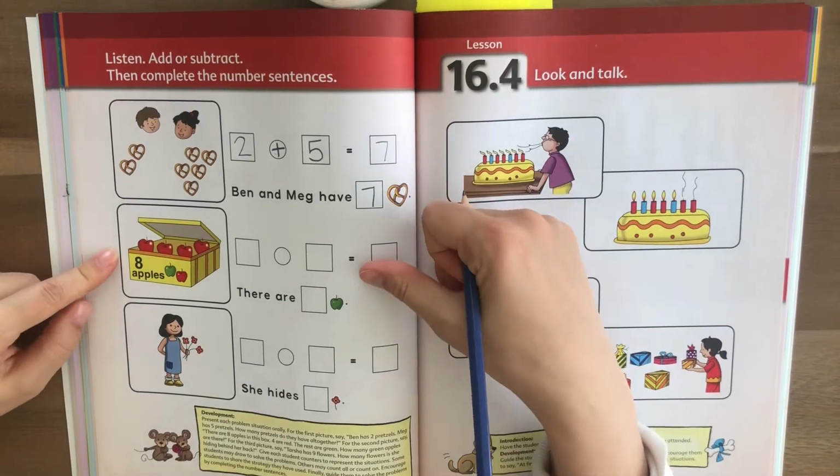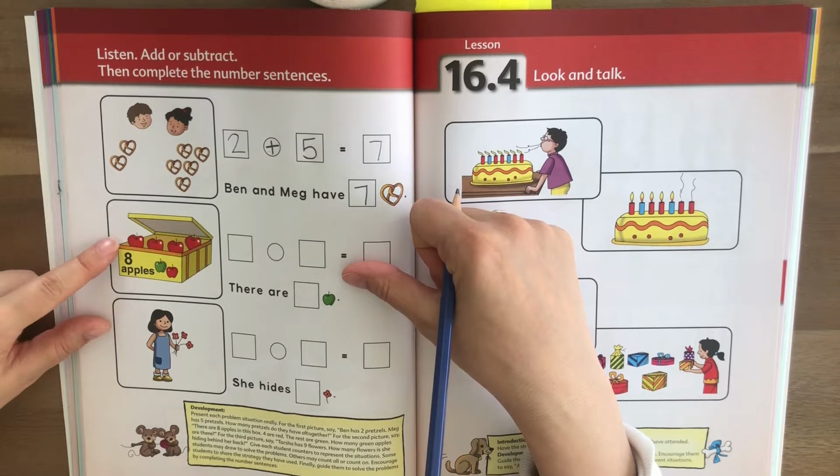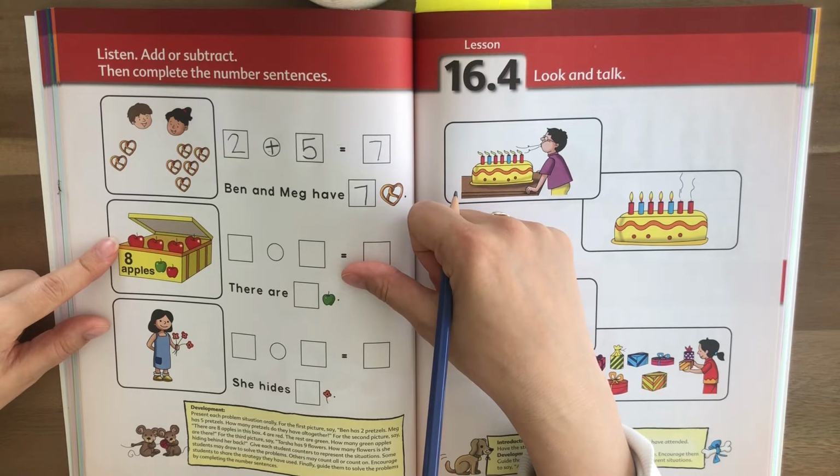Let's move on to the apples. Listen to my story. There are 8 apples in this box. 4 are red. The rest are green. How many green apples are there?